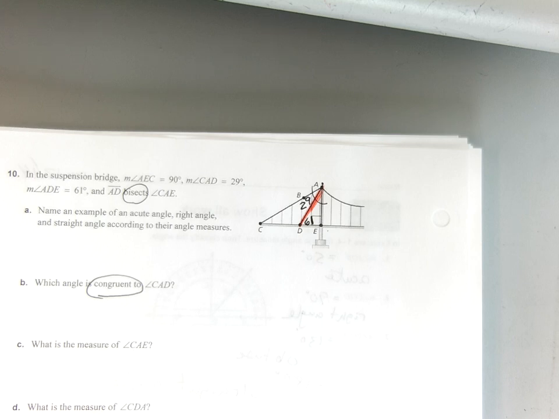Hold on, let me use markers, okay? So you ready? CAE got cut in half. See in green? The green angle got cut in half. Half of it is 29. That was given there. So what's the other half? 29. Can you see that now? The green angle got cut in half, right?